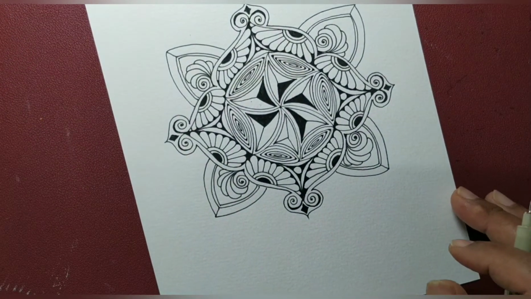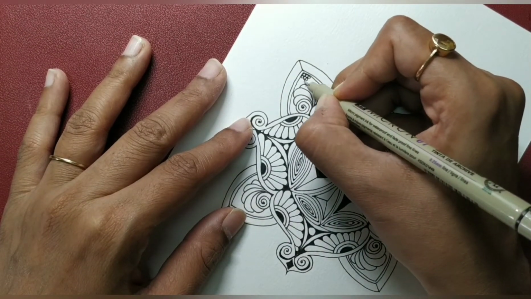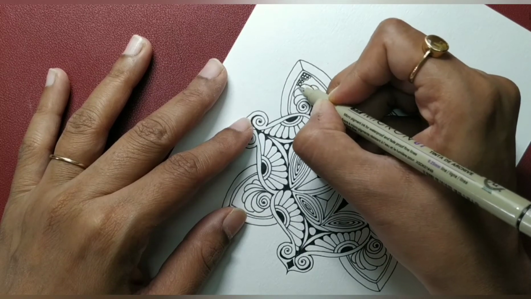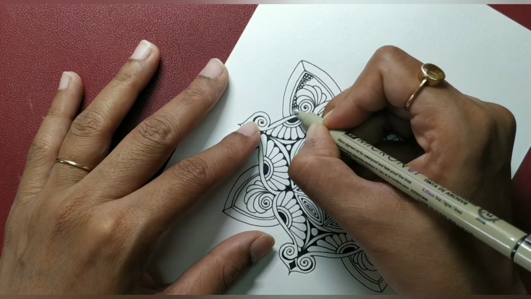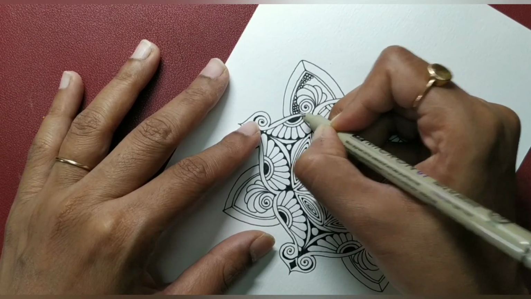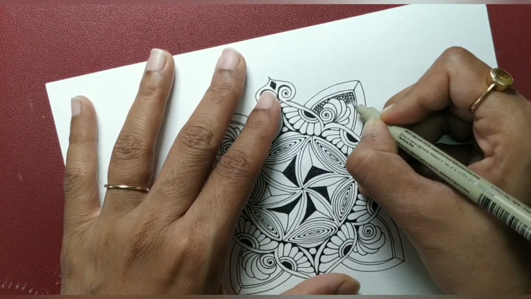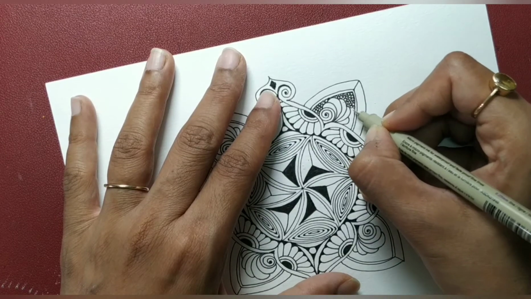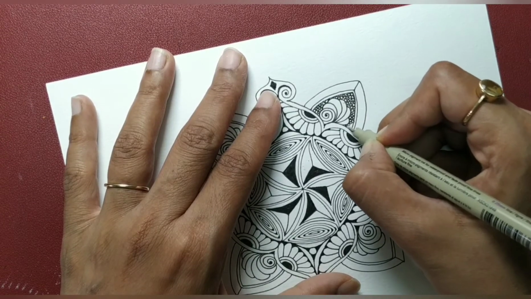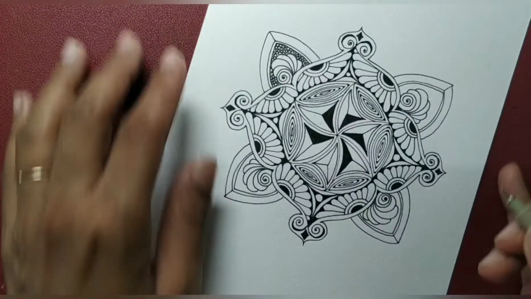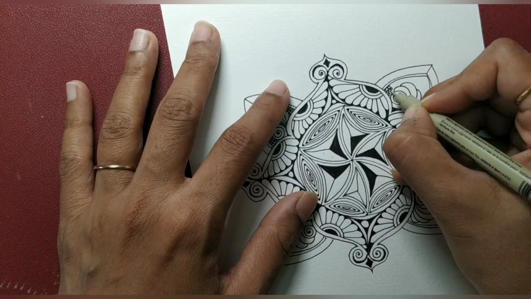Right, so done with that. Now let us fill small little orbs here. Fill in the inside small spaces with little tipple, small ones. You can add lines, you can add any other tangle you feel like. I like it this way, right? So I'm going to do that throughout.